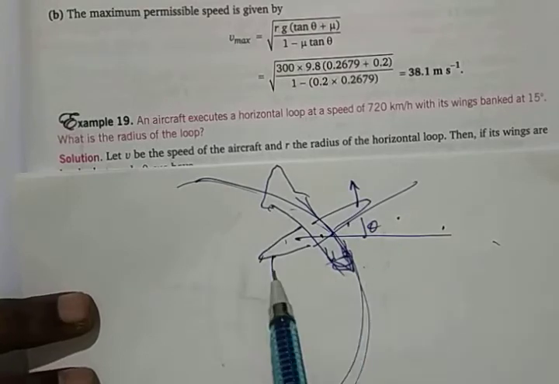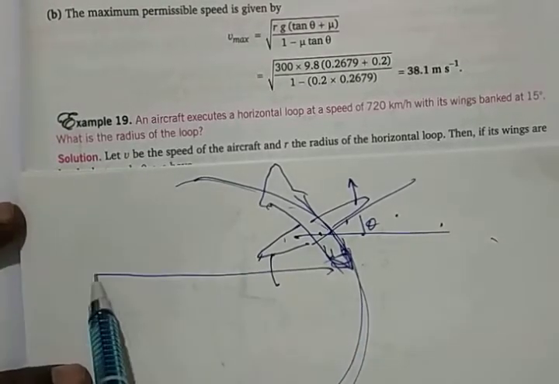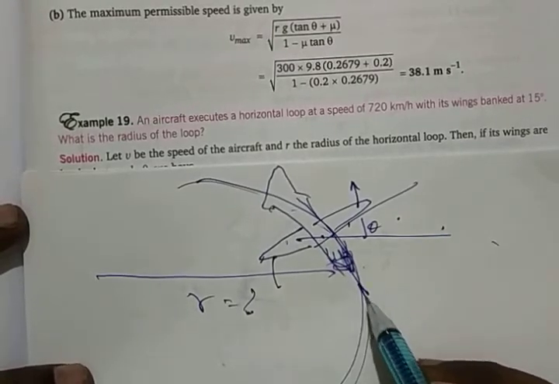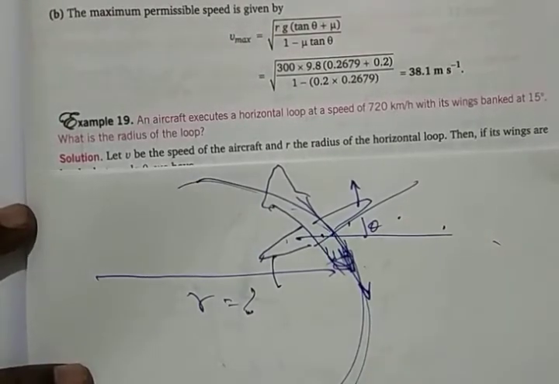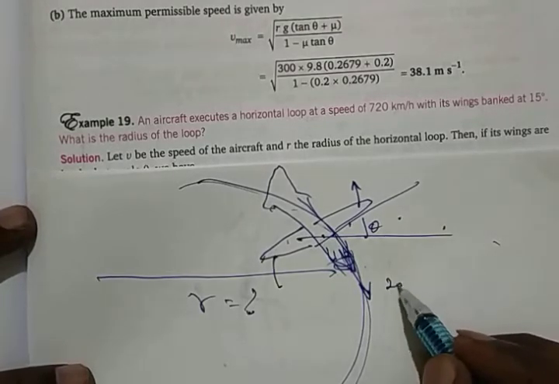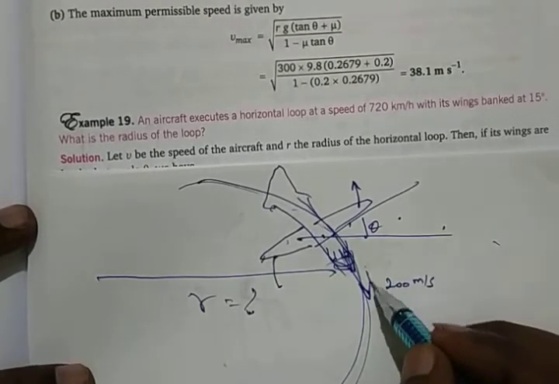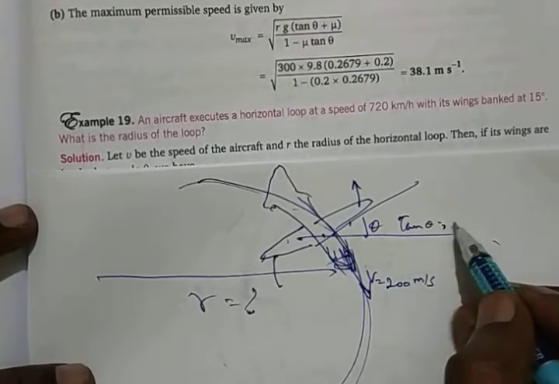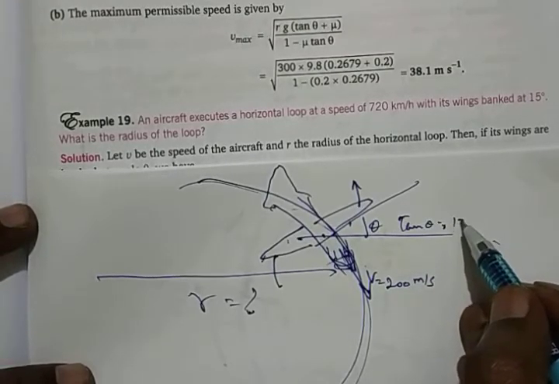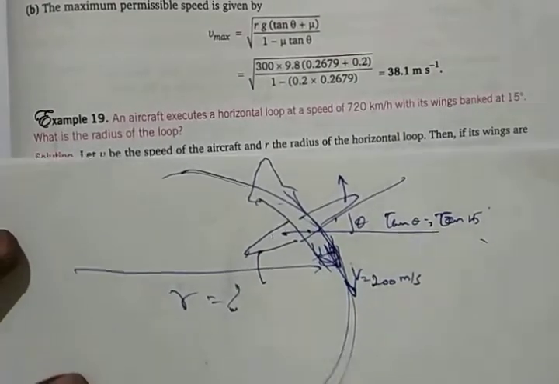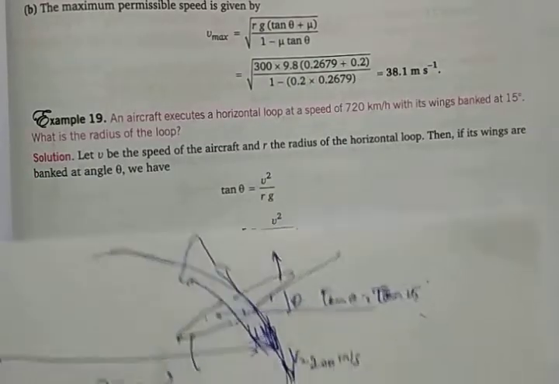So in this one, what is the radius of the loop? What is the radius? They are asking the question. What is the speed they are going? 720 kilometers per hour, that is equal to 200 meters per second. Right? 200 meters per second is the speed. And then the angle of banking, tan theta, is given there. Tan theta is going to be equal to tan 15. So what formula will be used?